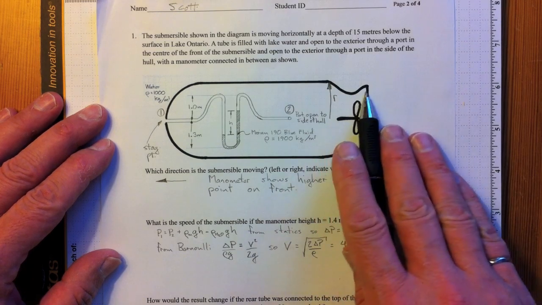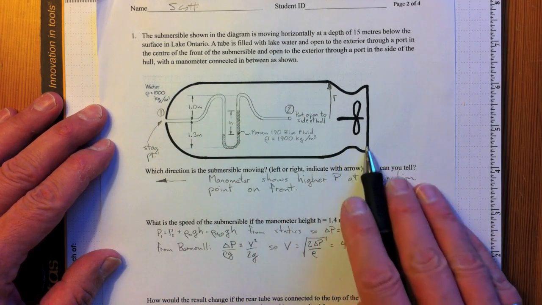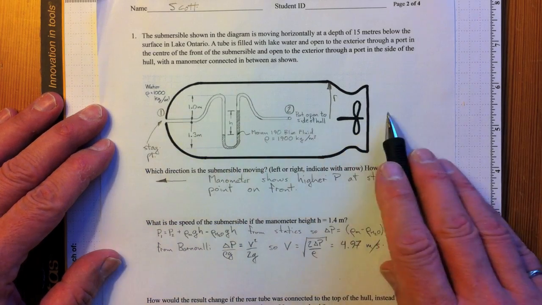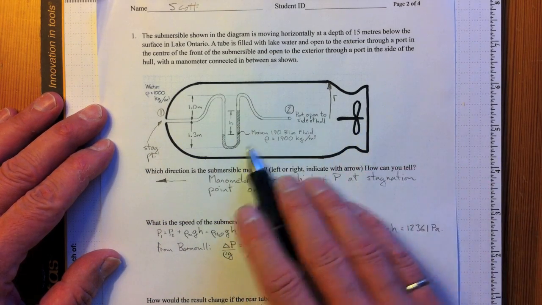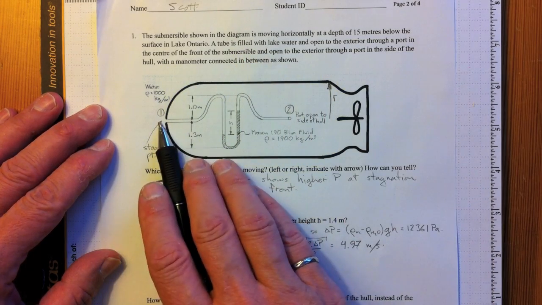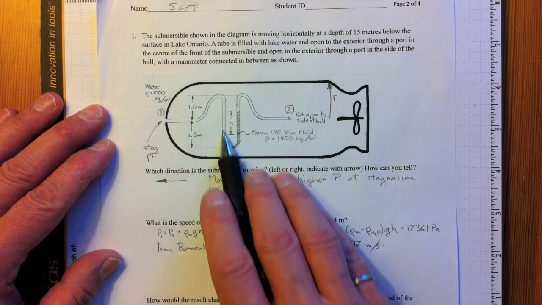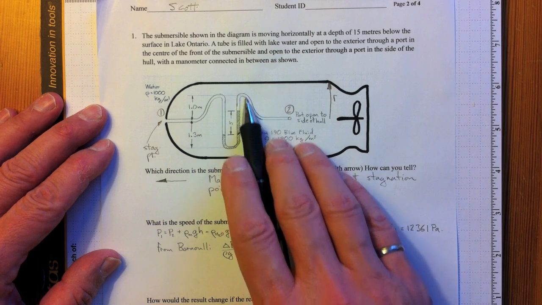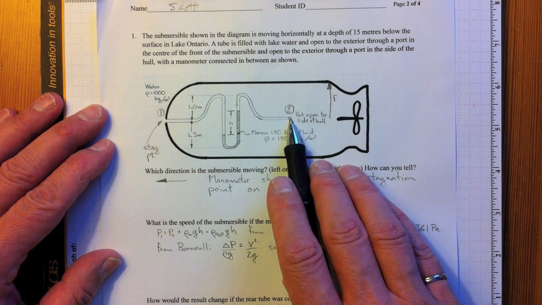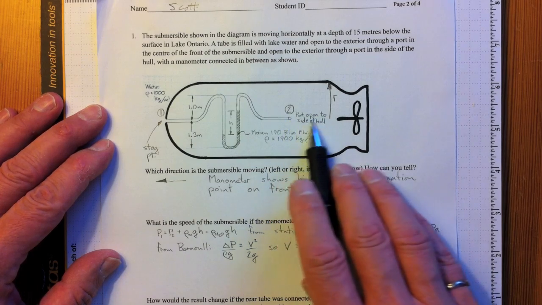The idea in this question was there was a submersible shaped sort of like a torpedo like this with a propeller at the back to drive it either forwards or backwards, and it was operating 15 meters below the surface in Lake Ontario. Lake water comes in here through this tube. This is all lake water in this tube, and it's going out through the side of the hull, so it's open to the lake at the side.